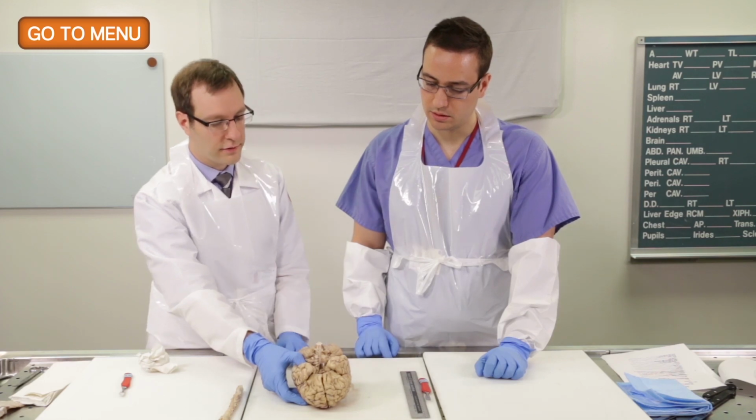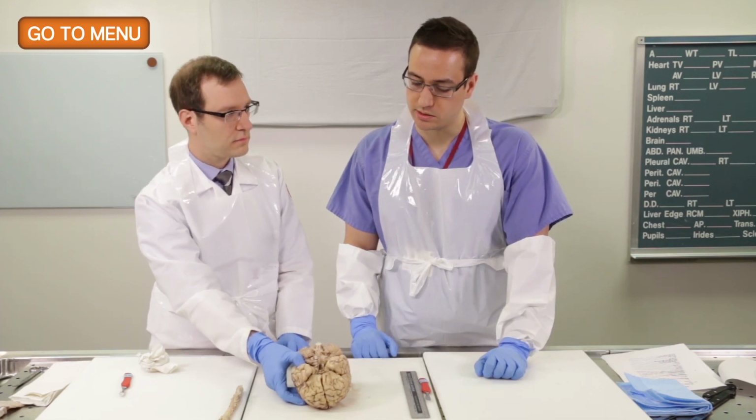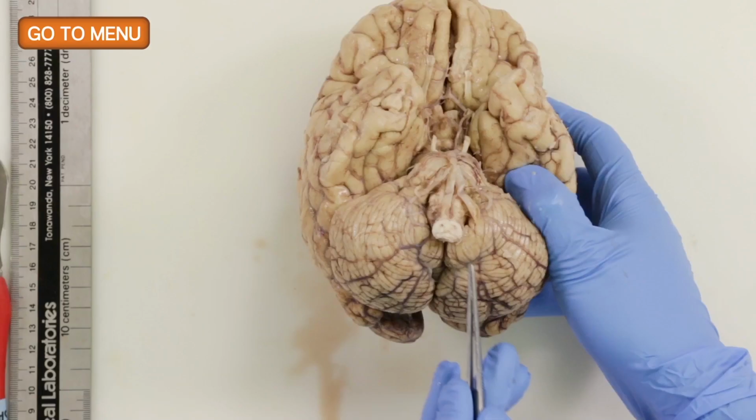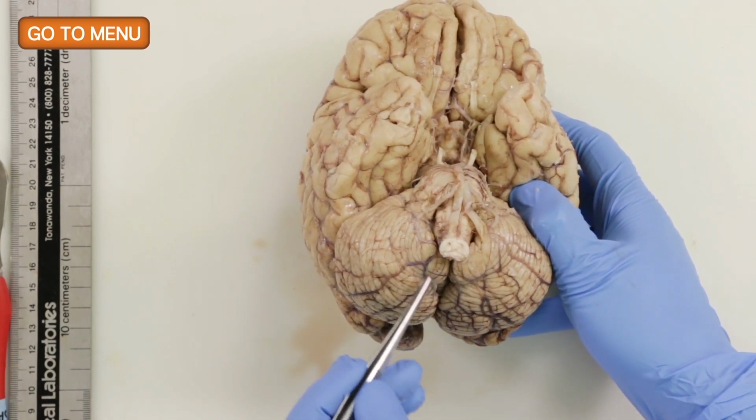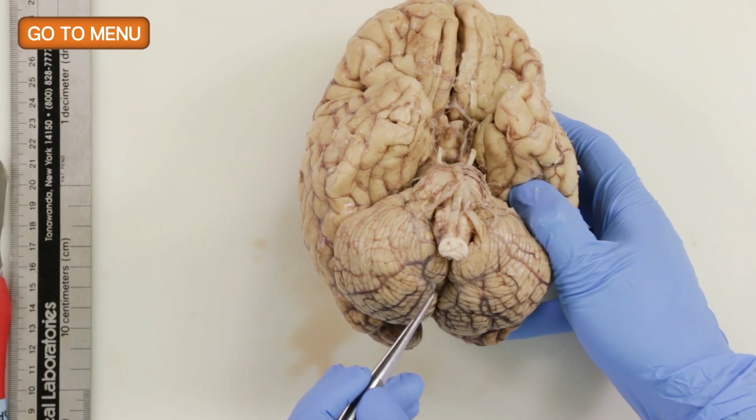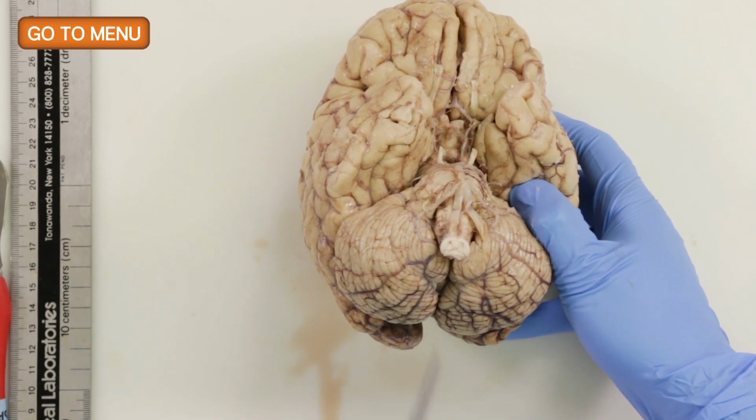And then finally, what's the third type of herniation? We'll look at the cerebellar tonsils. Right. So if we look down here, these are the cerebellar tonsils. And again, you want to see if they're prominent, if there's a prominent notch where the foramen magnum would sit, and if they're compressing the brainstem.